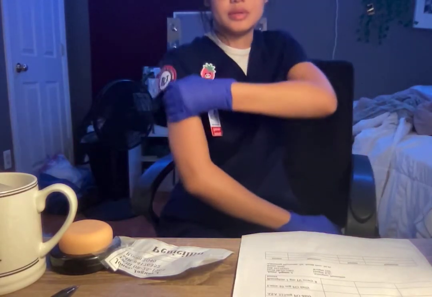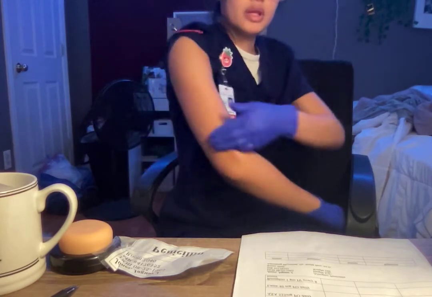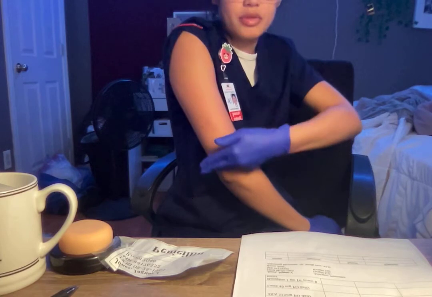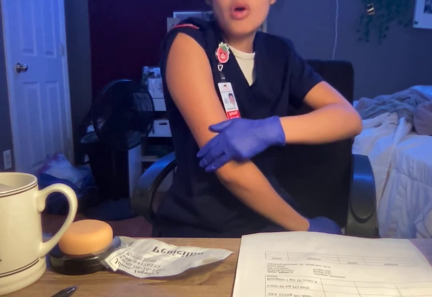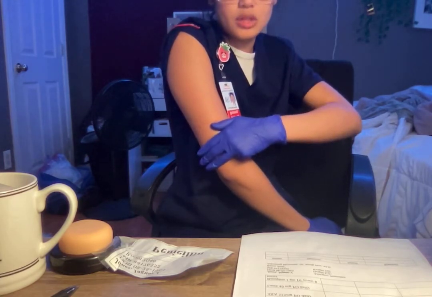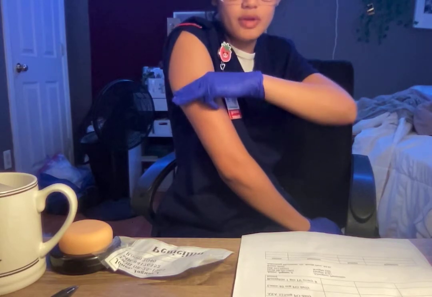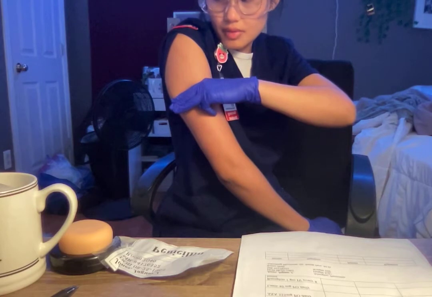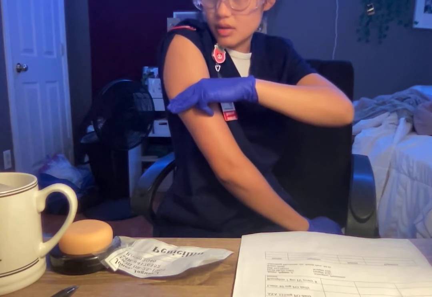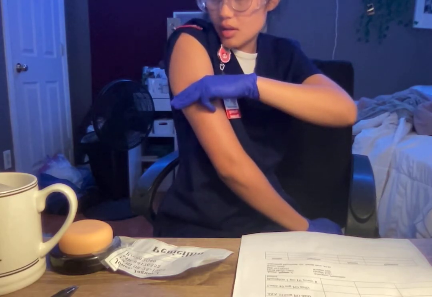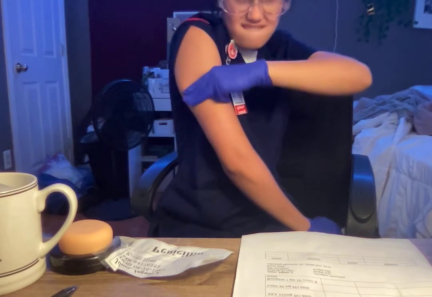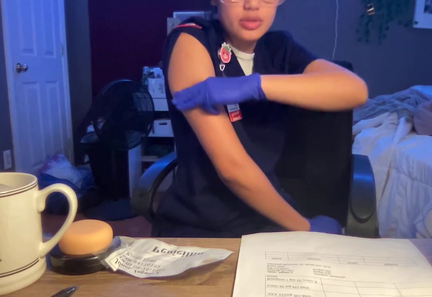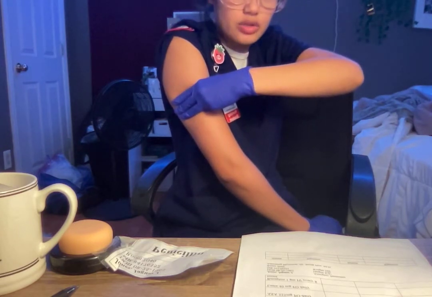I will put the injection site on the dorsal lateral of the arm, so it'll be 3 fingers over the olecranon or the elbow, 3 fingers, and then 3 fingers down from the deltoid insertion, excuse me.